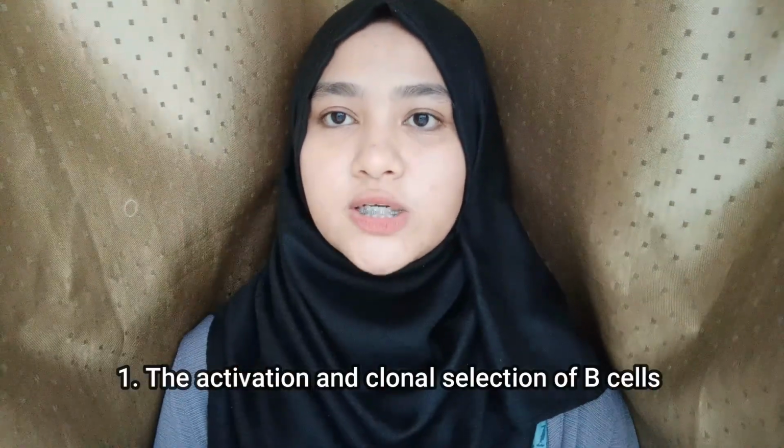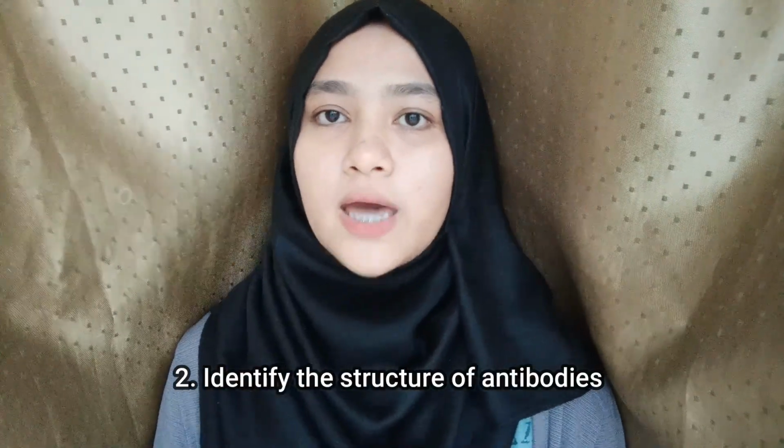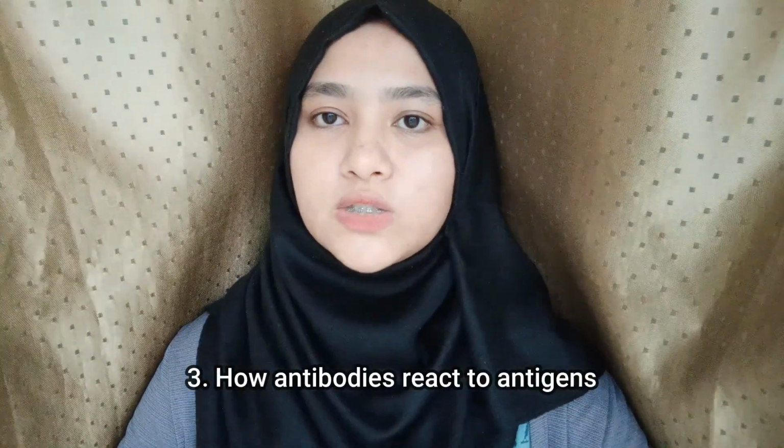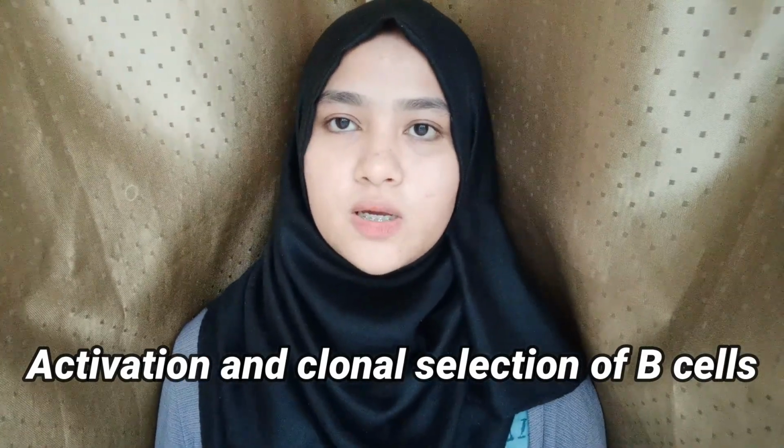At the end of this lecture, you should be able to understand the activation and clonal selection of B cells, identify the structure of antibodies, and also explain how antibodies react to antigens. So, there are 3 learning outcomes in total. So the first part of my lecture would be activation and clonal selection of B cells. It's B cells, not beta cells, okay? B cells, also known as B lymphocytes, are actually a type of lymphocyte. Let me share with you a very simple diagram.